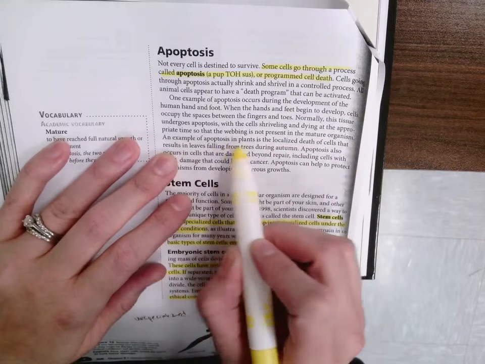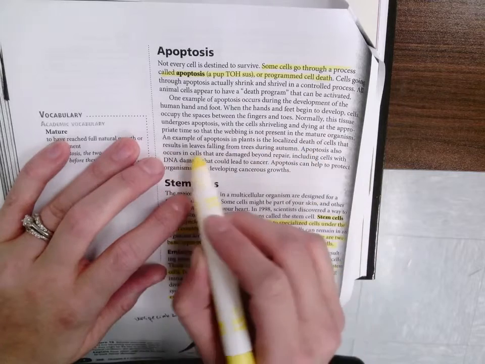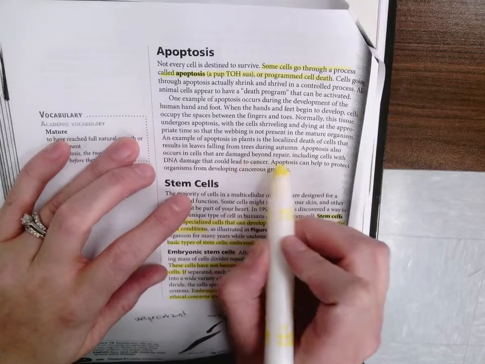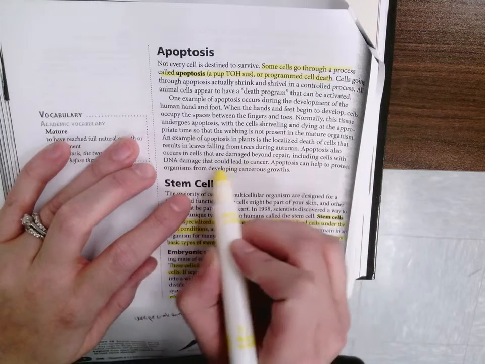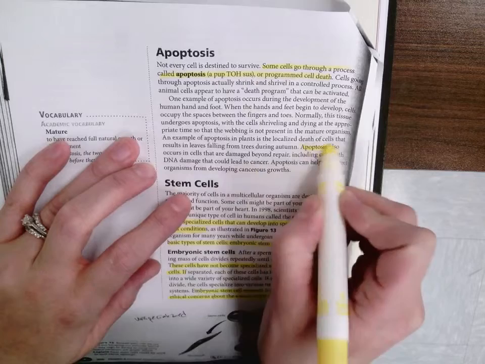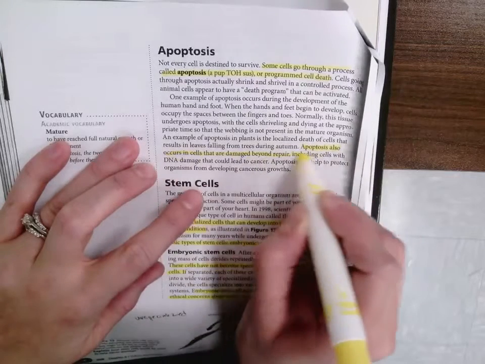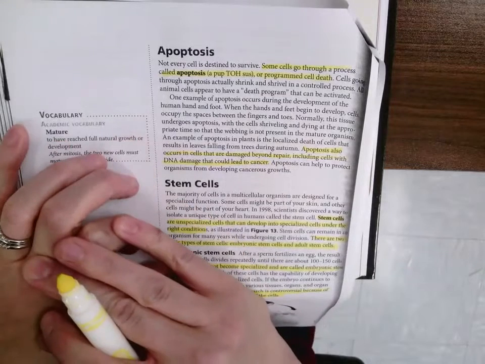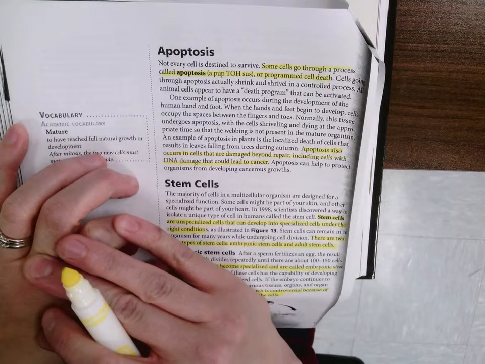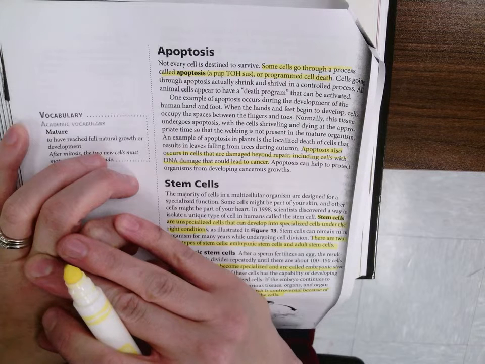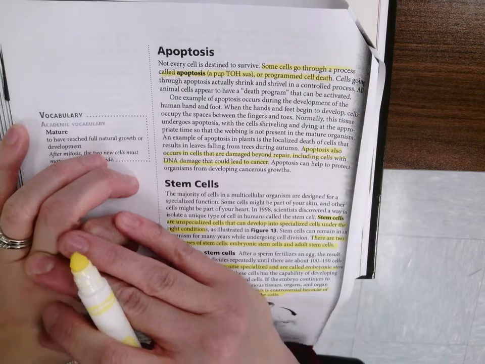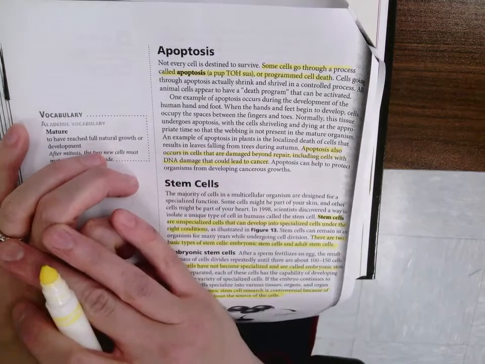An example of apoptosis in plants is the localized death of cells that results in leaves falling from trees during autumn. Apoptosis also occurs in cells that are damaged beyond repair, including cells with DNA damage that could lead to cancer. So highlight that. Apoptosis can help protect organisms from developing cancerous growths. So yesterday we talked about these things called cyclins that control the timing of the cell cycle and the quality of it. Apoptosis is also there to get rid of cells that might be damaged.